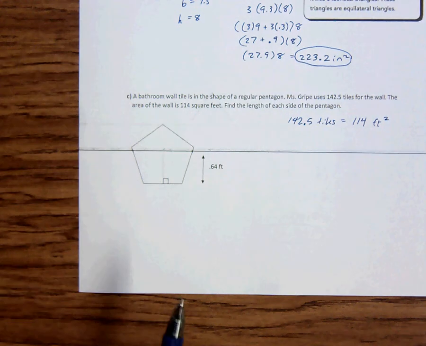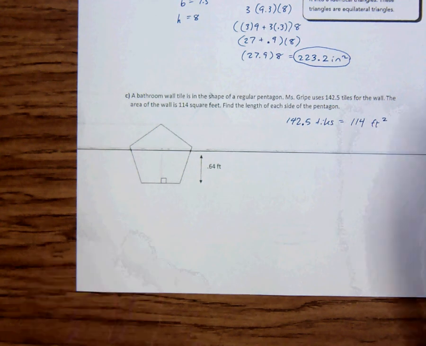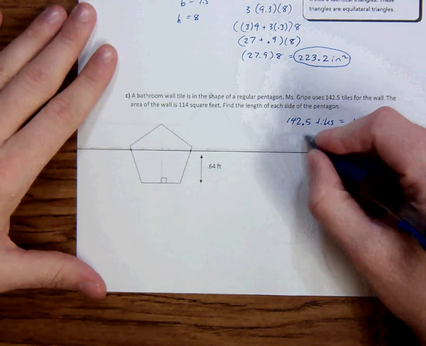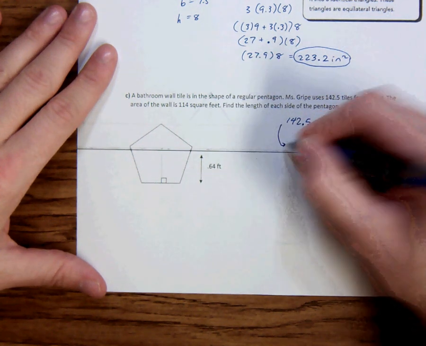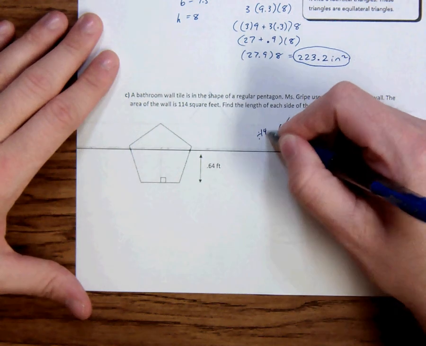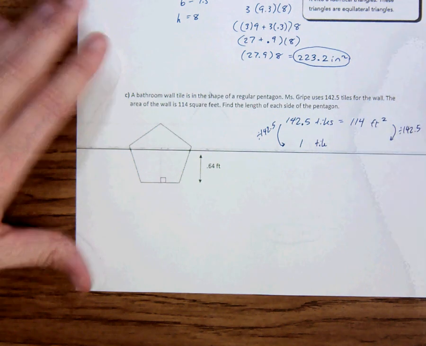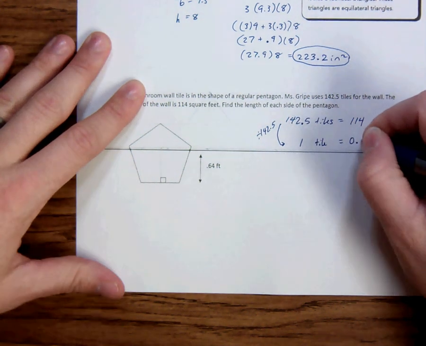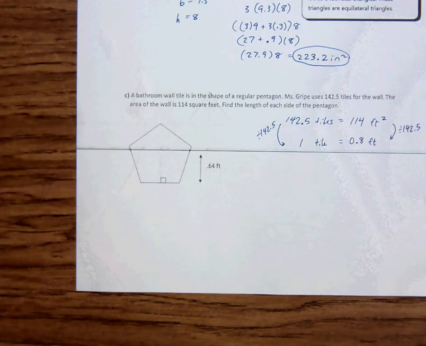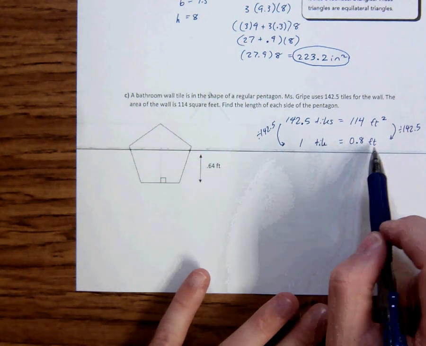Here's a small picture of one pentagon. But here's the thing: I want to figure out how big one pentagon is. What's the area of one pentagon? That's going to be one tile. So I want to go from the whole wall to one tile. To do that, I'm going to divide by 142.5. So 114 divided by 142.5 is 0.8. So one tile has an area of 0.8 square feet.